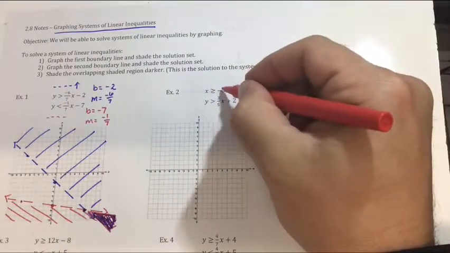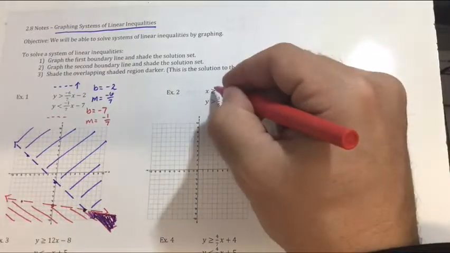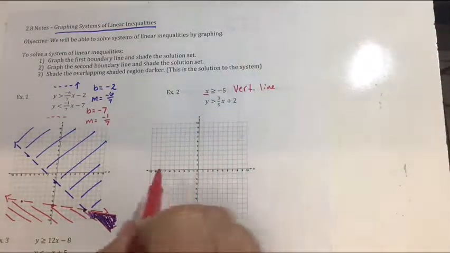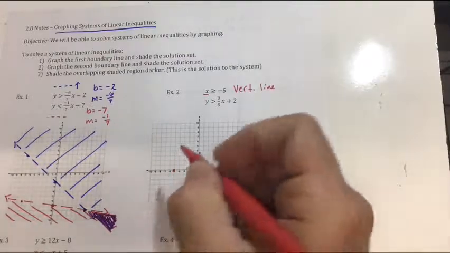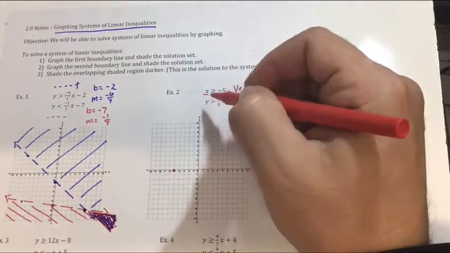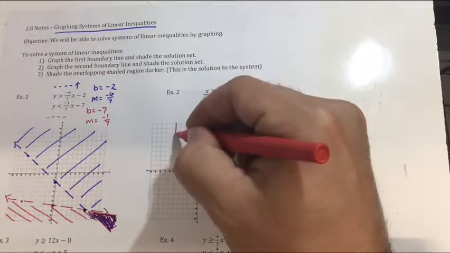And so we're going to mark -5 on the x-axis. We're going to go to the x-axis and mark -5. And that's a vertical line, and it is or equal to, so it's a solid vertical line.